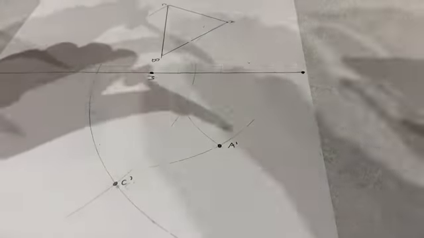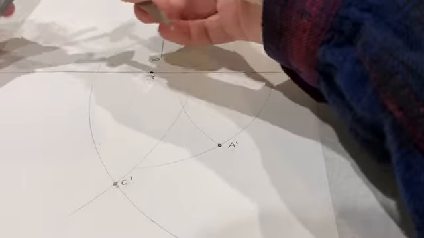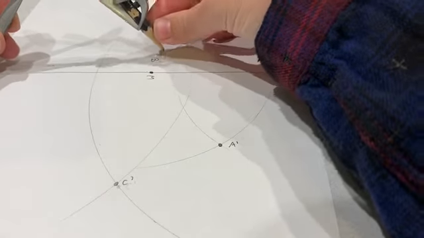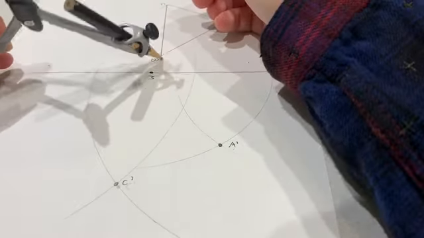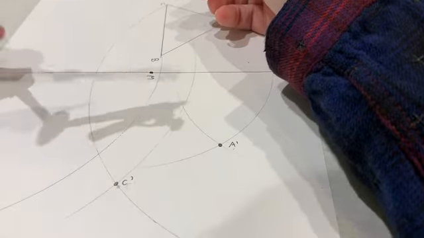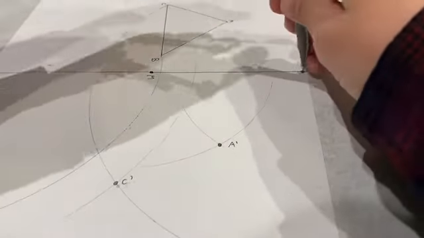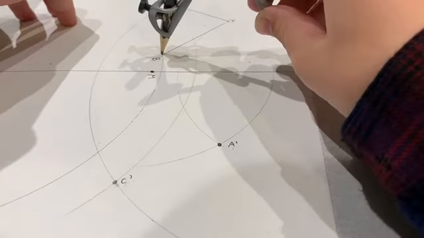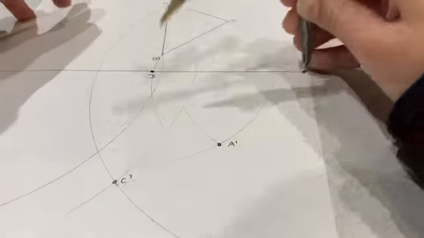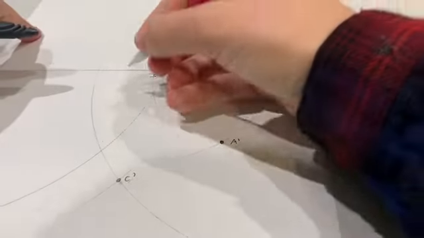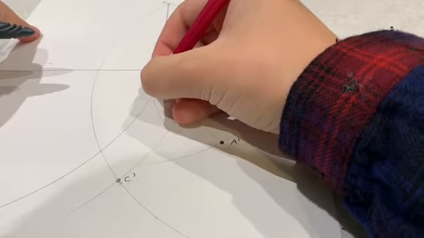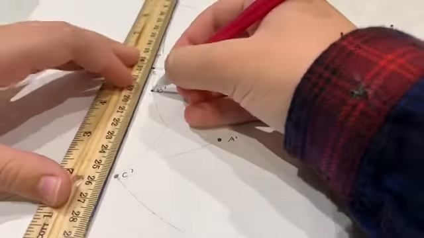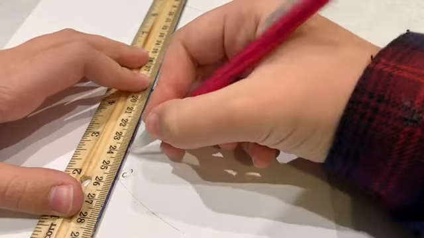And lastly, we are doing a point B. So I'm going to put my compass needle on the end of the segment, put the pencil on B, and make an arc. And the same for the other side. Needle on the end of the segment, pencil on B, and make an arc. Where the two intersect is where we're going to have B prime. And now we're just going to connect these with a ruler or a straight edge.